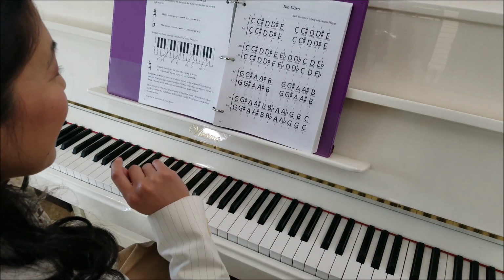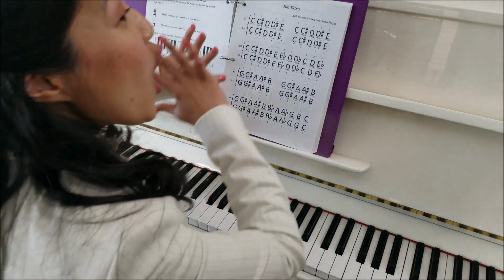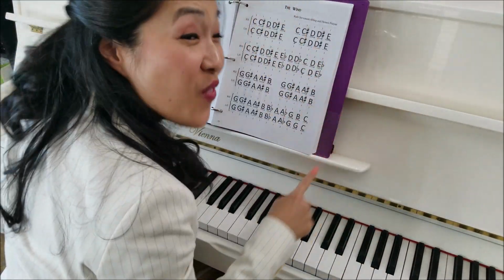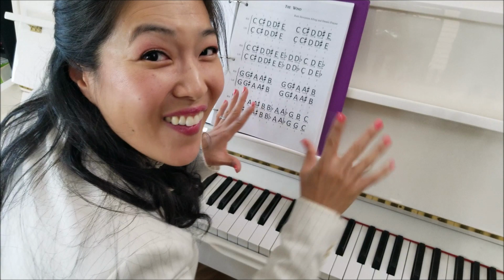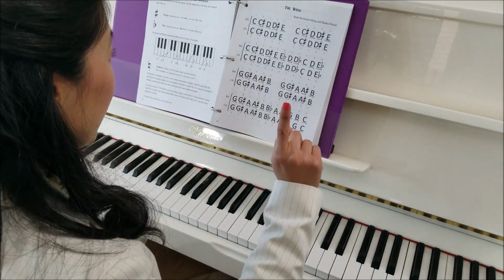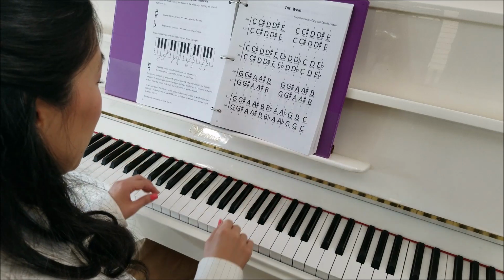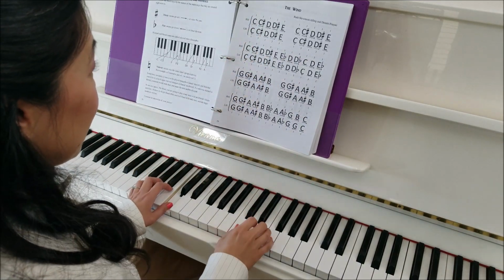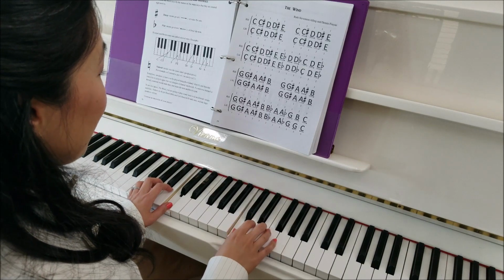Okay, can we try playing the whole thing from the very beginning to the very end with both hands? Okay, let's do it. Okay, here we go. We're gonna play it very, very slowly with both hands all the way through. So, where do we start? We have middle C on the left hand, C above middle C with the right hand. We're playing with our first finger.